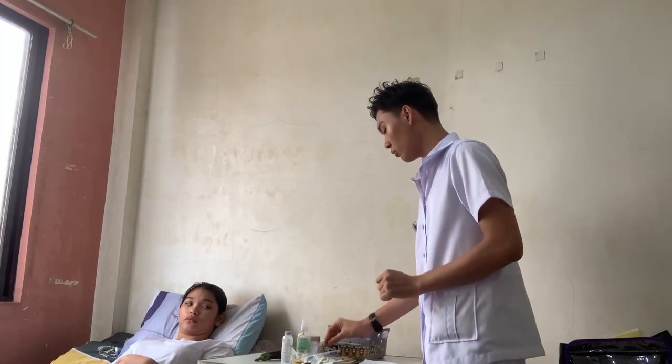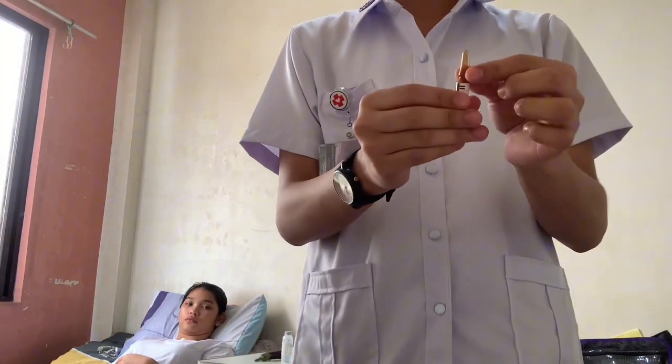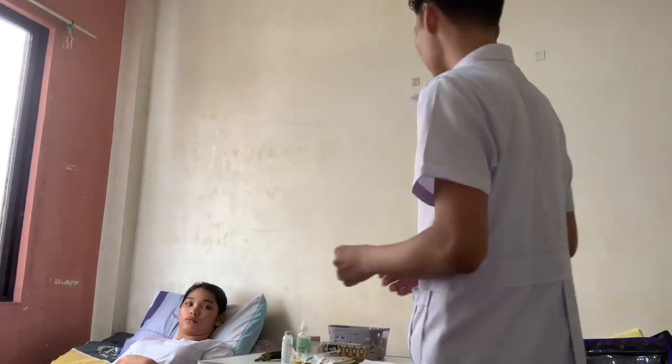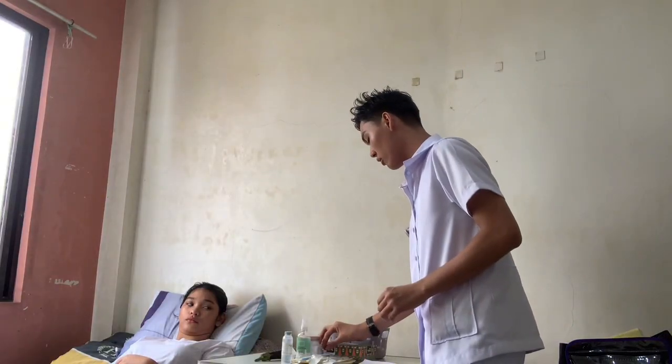For an ampule, what we would want to do is to flick the stem of the ampule. But before doing that, I will wear gloves for safety purposes.